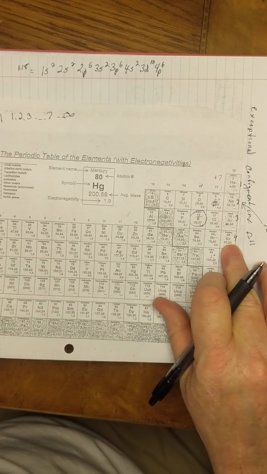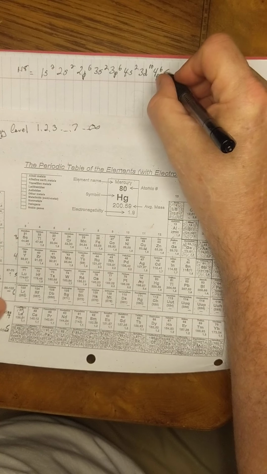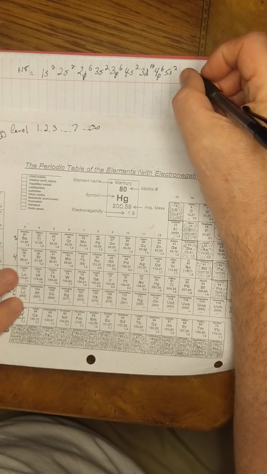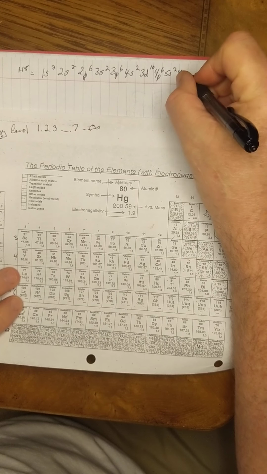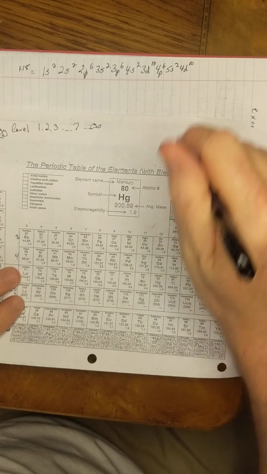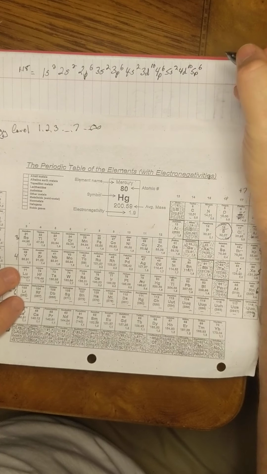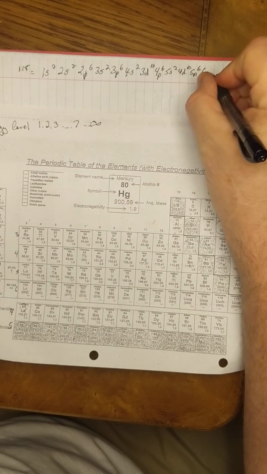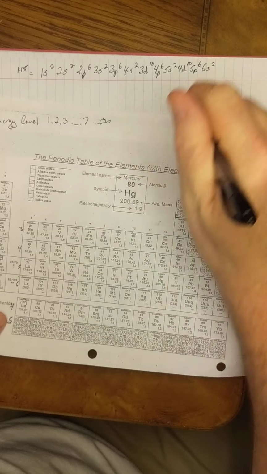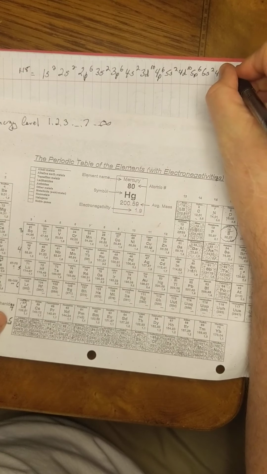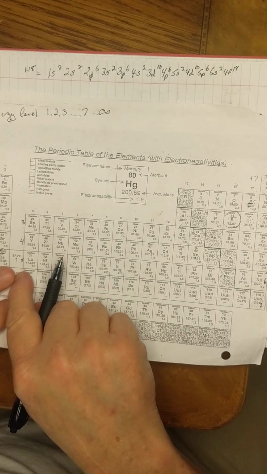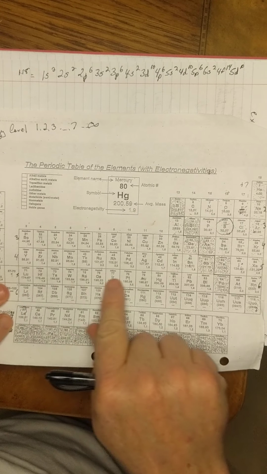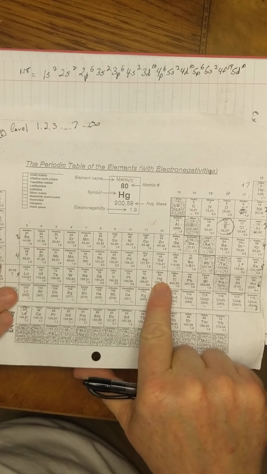I'm at krypton now. I go to 5s2. I think I should have started over here. Kind of compress it. 4d10 gets to a 5p6. Now it gets interesting. 5p6, xenon, I go to 6s2. And now I got to go into the inner transitions. 4f14. Now I can continue to 5d10. That would be mercury right there if I stopped.